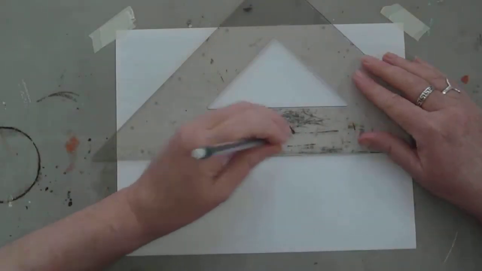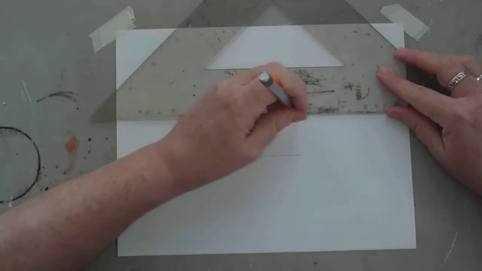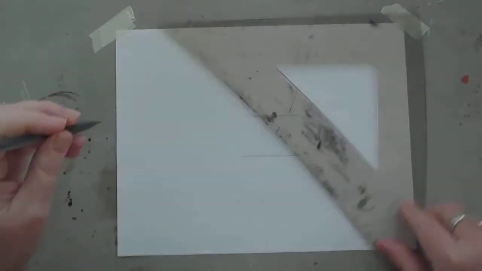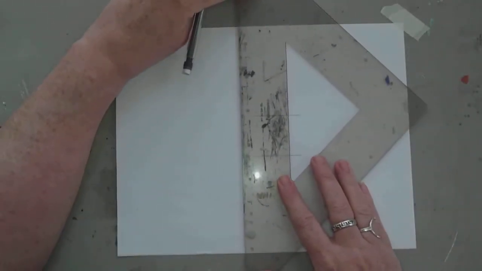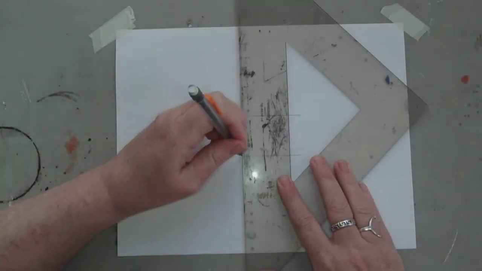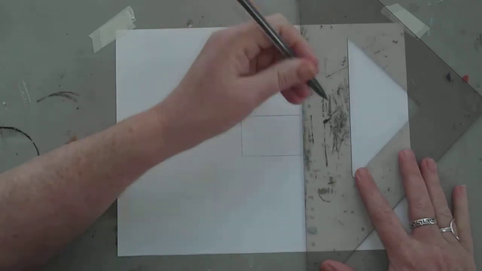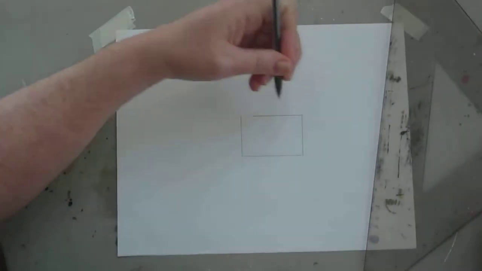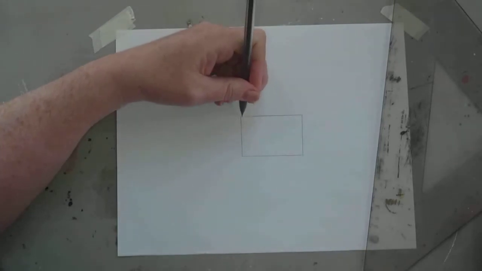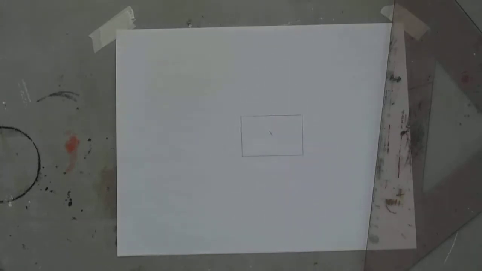Okay, so I'm going to start with a rectangle to represent the back wall of the room. And I'm going to go ahead and just put the X near the middle for this one.